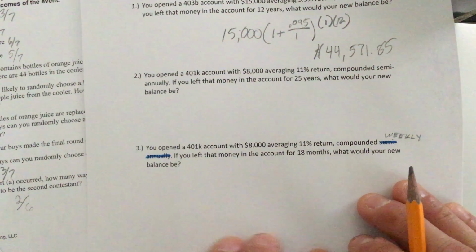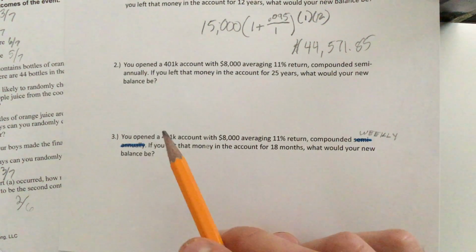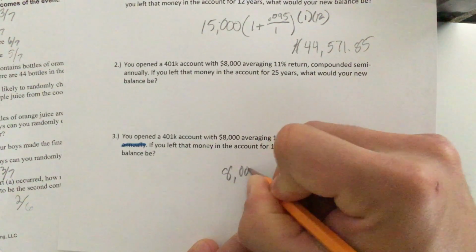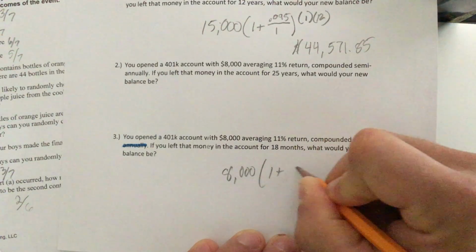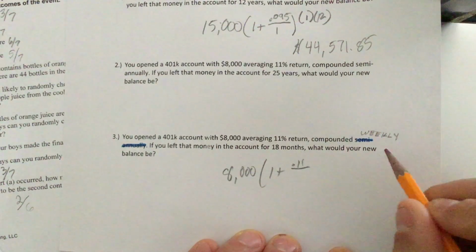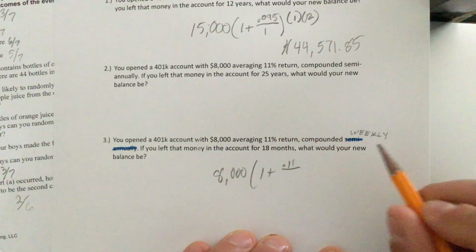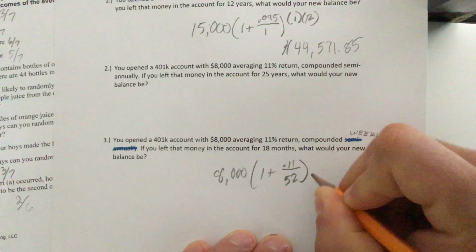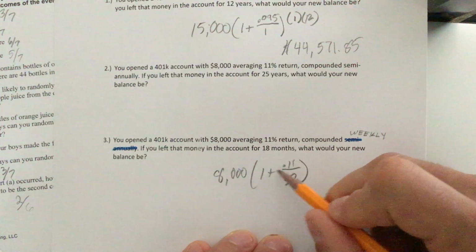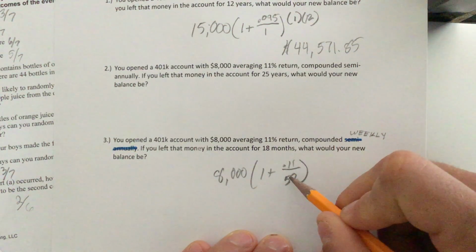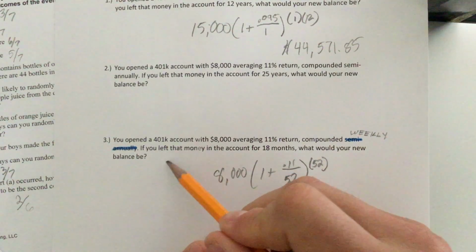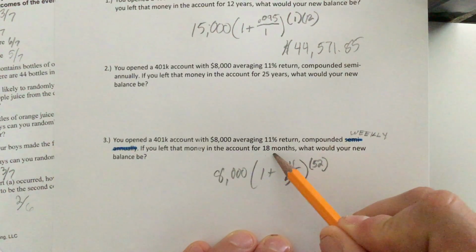All right, you know what? Let's skip number 2 and just go straight to number 3 because the video is longer than I had hoped. You would open a 401k account with $8,000, averaging 11% return, compounded weekly. Okay, so weekly means our number of times compounded is going to be 52. Okay, so 1 plus our rate, 0.11, divided by 52, raised to the 52 times, you left that money in the account for 18 months.